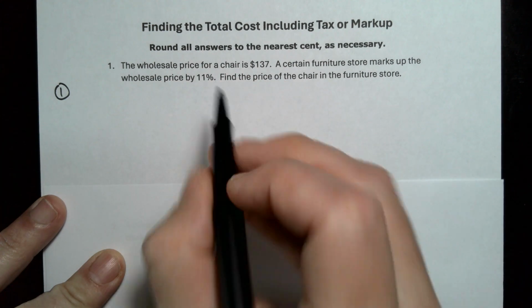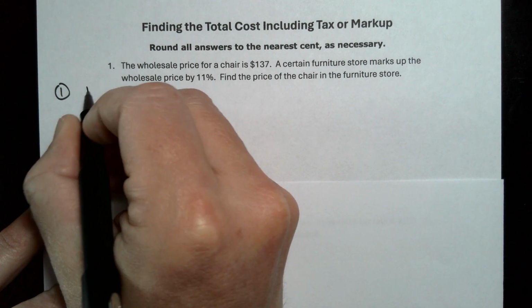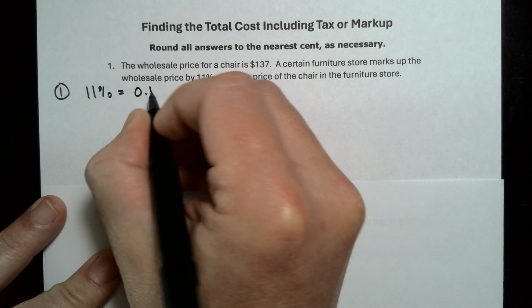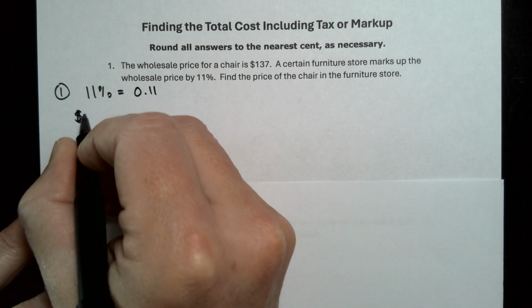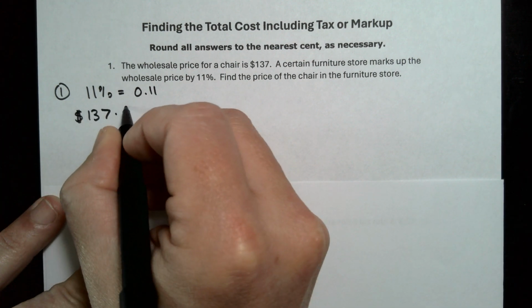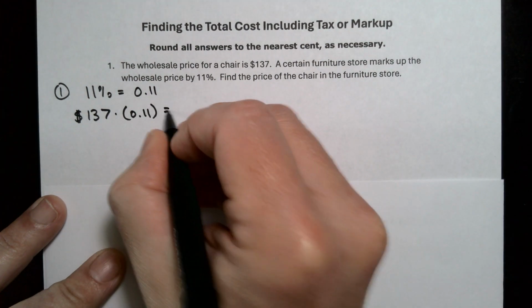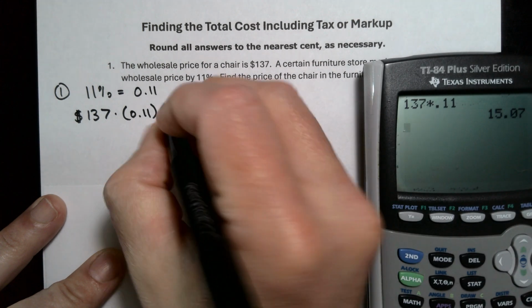What we would do is first figure out what 11% of the 137 is. First I need to change 11% to a decimal by dividing it by 100, so it would be 0.11. I would multiply that times the 137 to figure out what 11% of 137 is. If I multiply that in my calculator, 137 times 0.11, you get $15.07.